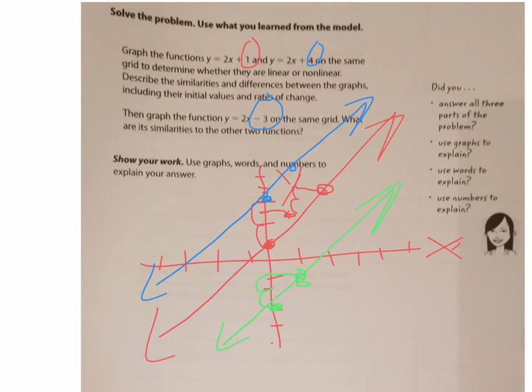The main similarity is that they have the same rate of change, the same slope. If you look at all 3 lines, they are all parallel to one another because parallel lines have the same slope. All right, so that is how you do this problem.